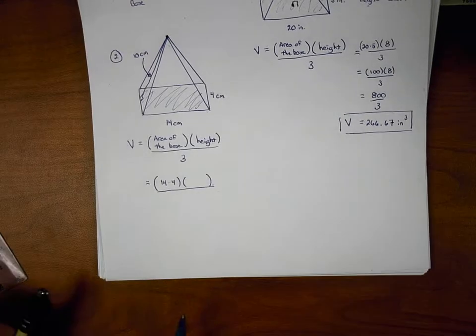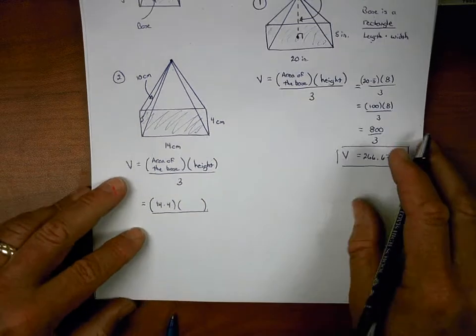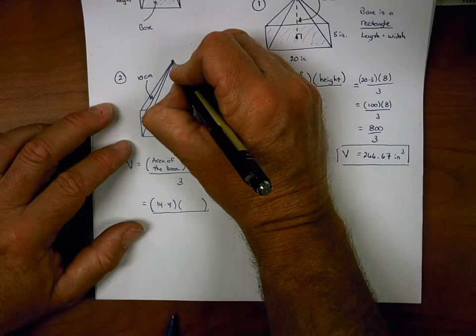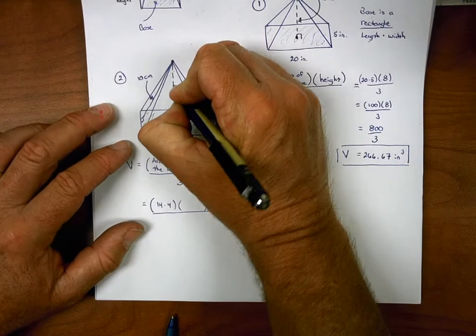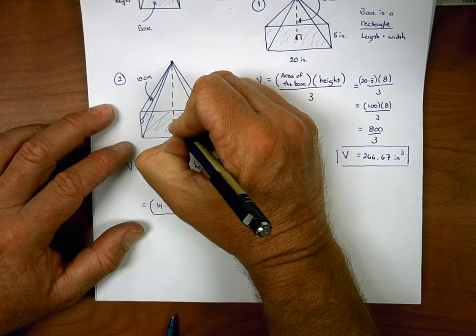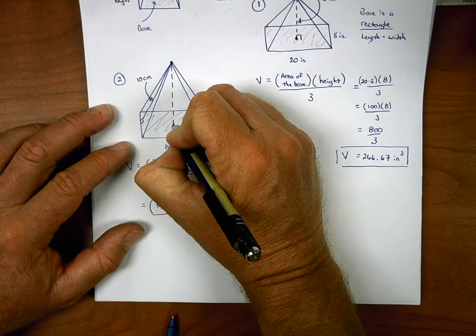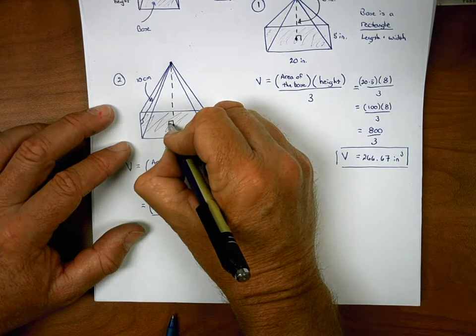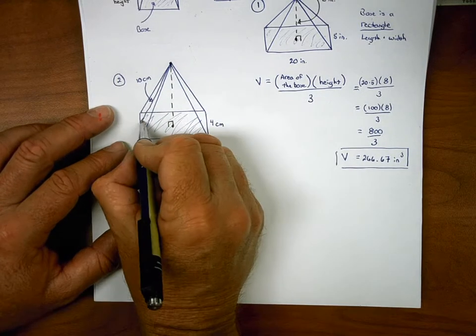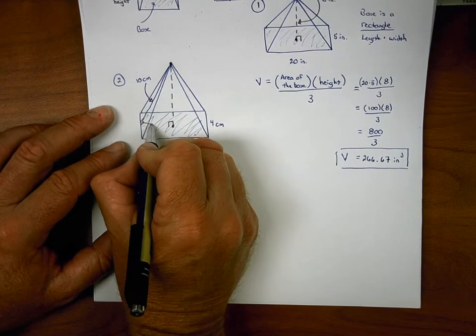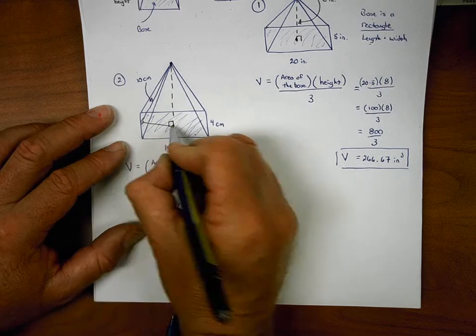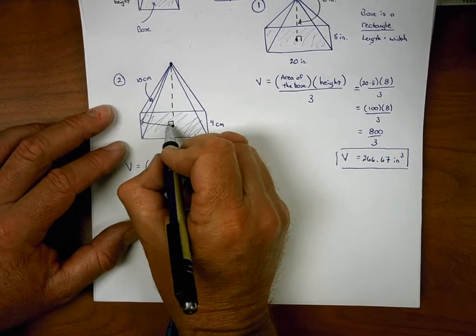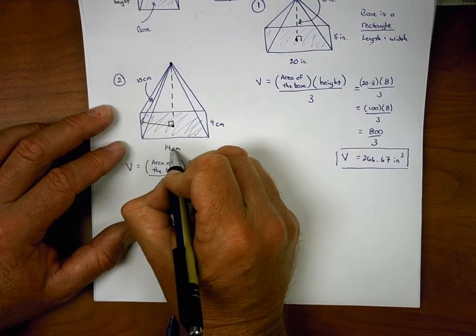So here's what I have to do if you have a slant height. I'm going to draw on a height. If I draw on a height right here, I'm going to draw a dotted line. Remember, a height goes right down through the middle of the pyramid, and then it goes to the bottom of the base, and it makes a 90-degree angle. Then I'm going to connect the bottom of the slant height to the bottom of the height, and this drawing wasn't great, but that line right there is actually half of 14.